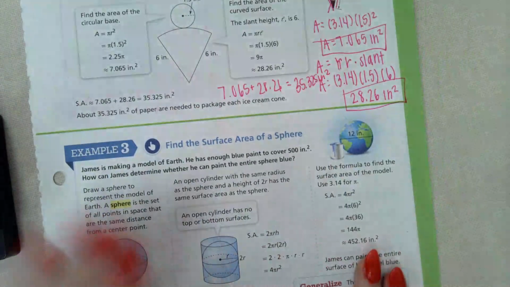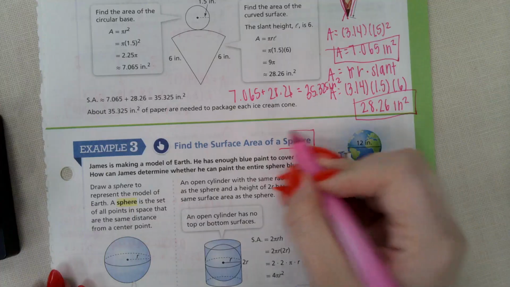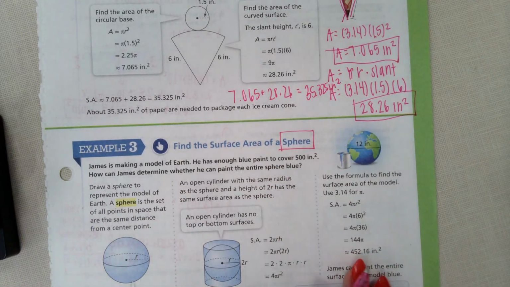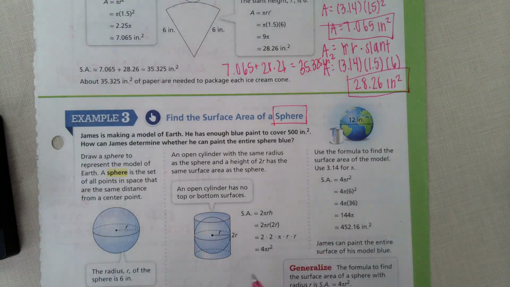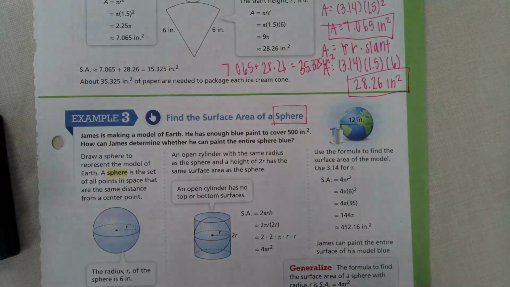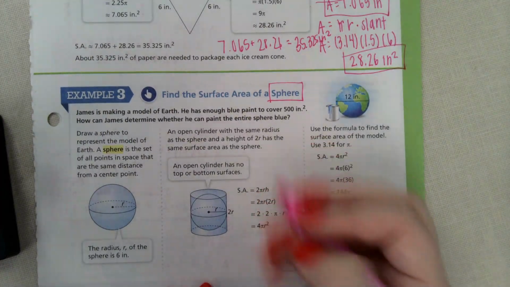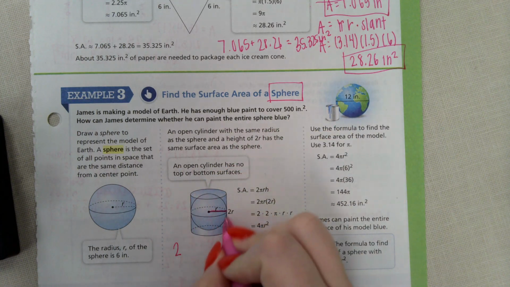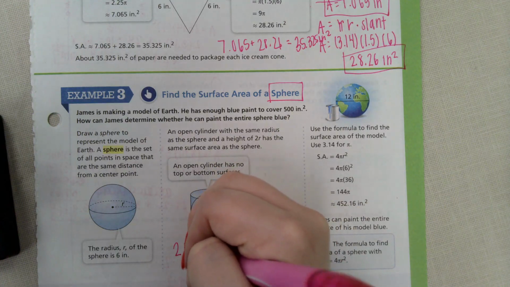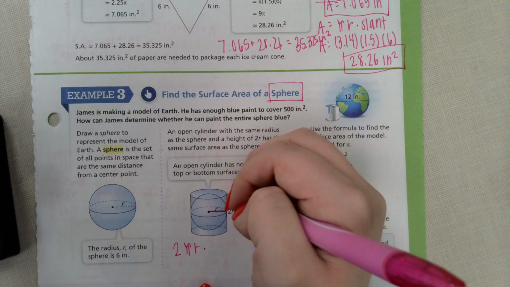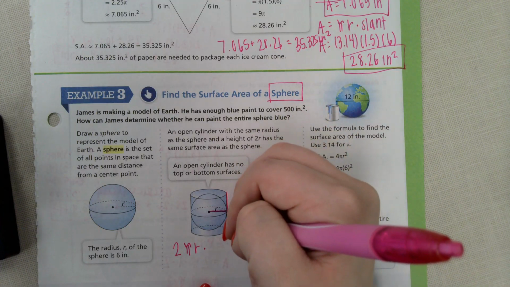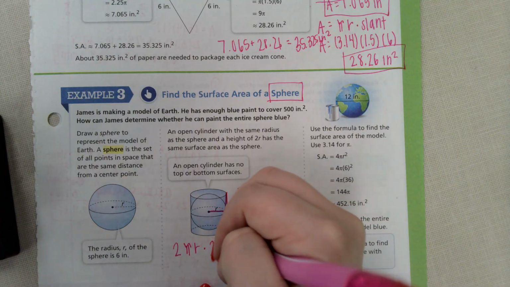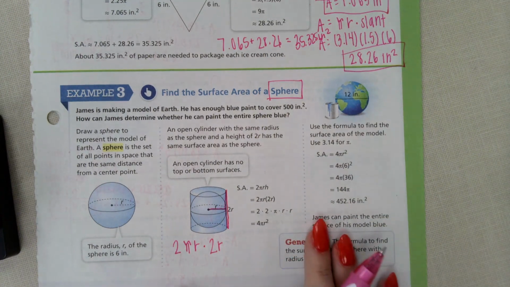Okay, and then last but not least, you're finding the surface area of a sphere. In order to do this, the first thing I need to do is figure out the surface area of a cylinder. The surface area of a cylinder is 2 pi r, remember, that's the circumference, times whatever my height is. For this, the height is 2r. I can still leave it like that, and I can multiply those together.